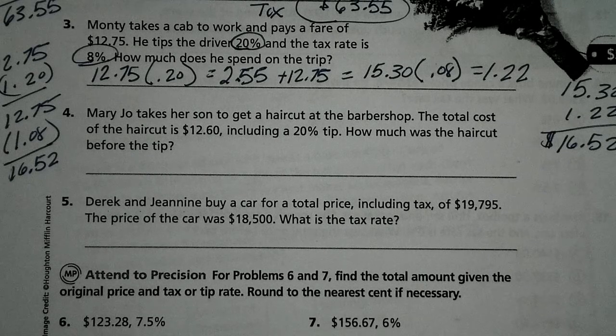Alright, so number 4 is a little different. Number 4 says Mary Jo takes her son to get a haircut to the barber shop. The total cost of the haircut was $12.60. So that includes the tip. So now we're going to have to work backwards, right?